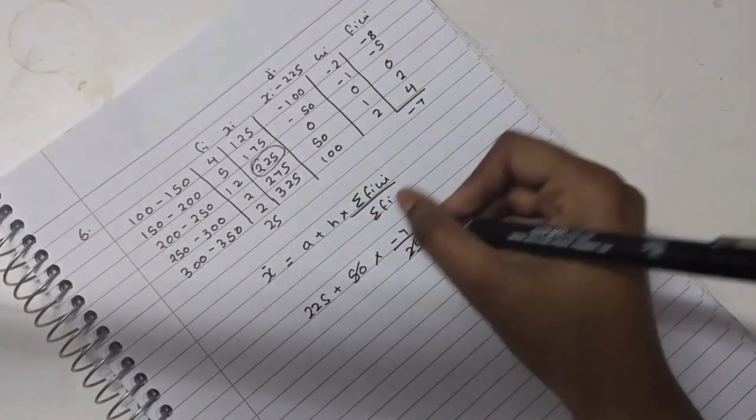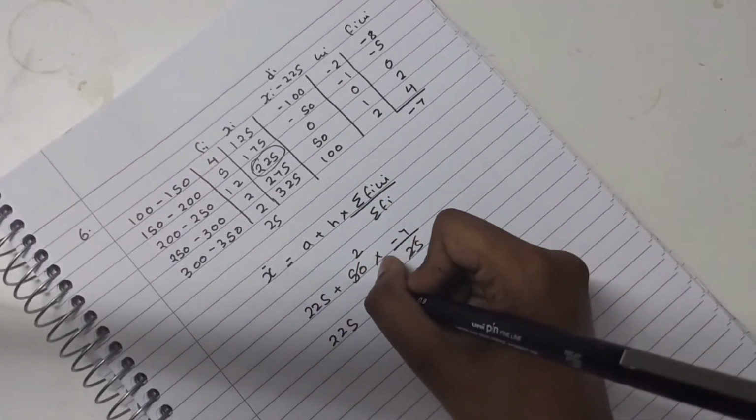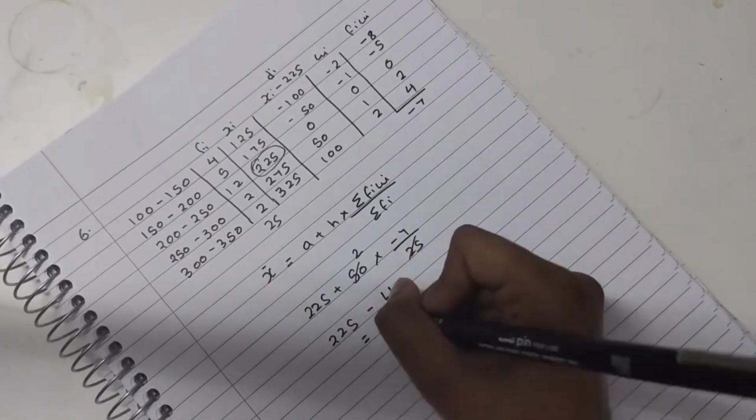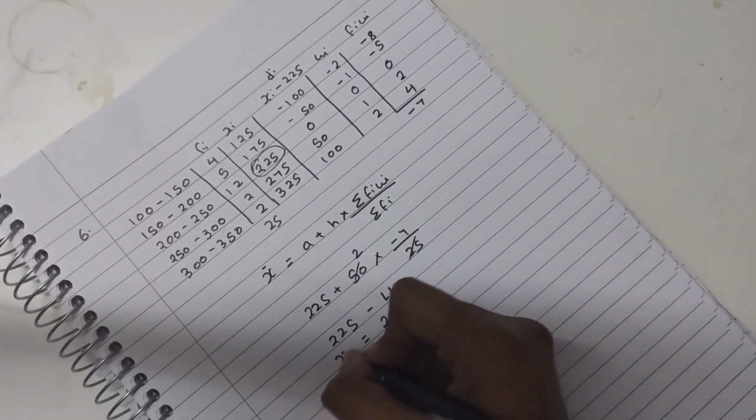So 50 and 25 can be cancelled. So 225 minus 14 is equal to the mean. So 225 minus 14 is equal to 211, which is equal to the mean.